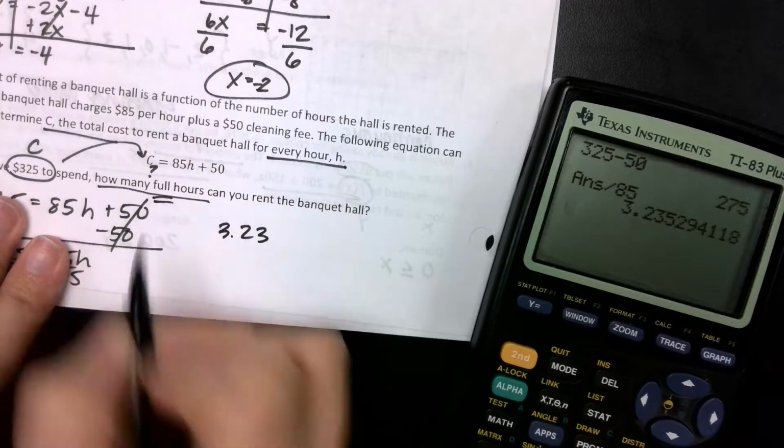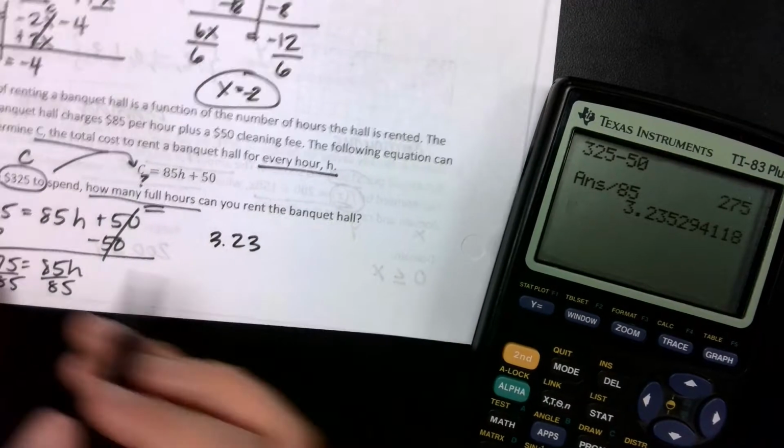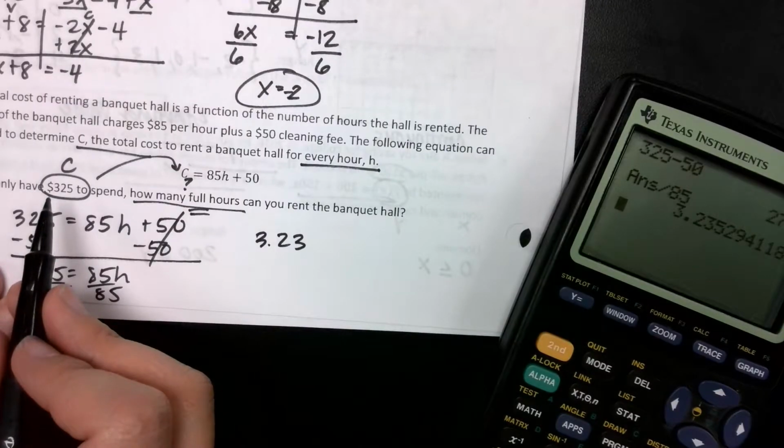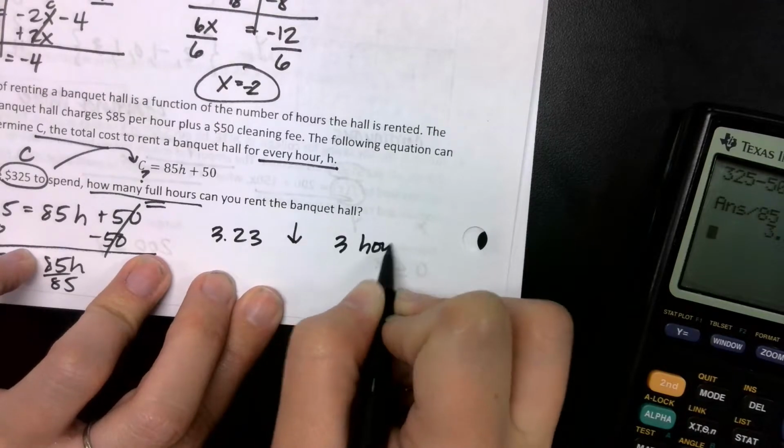It's asking me for full hours. Doesn't make sense for me to round this up to 4 hours because then I wouldn't have enough money. So I'm going to round down, and this is going to become 3 hours.